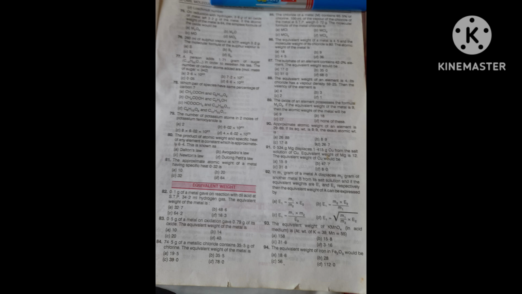You have to tell the equivalent weight of KMnO4. It is already told that the atomic weight of potassium is 39 and manganese is 55. Now you can solve it. It will take hardly 1 minute. Its correct option is 31.6.